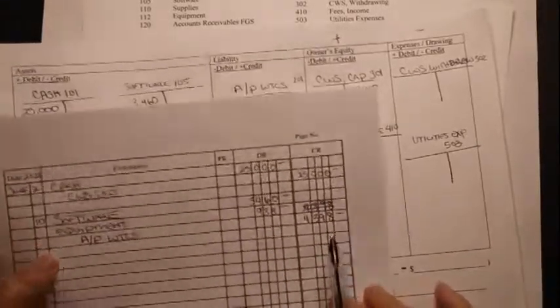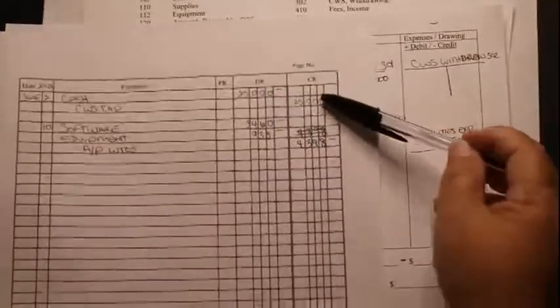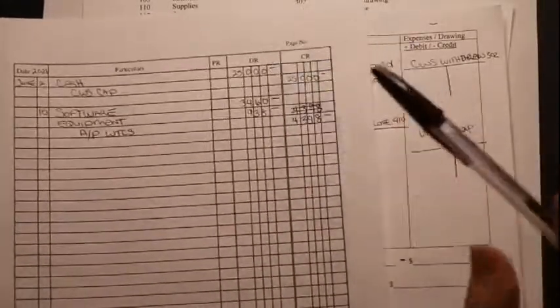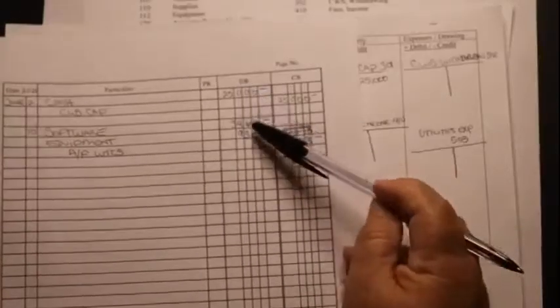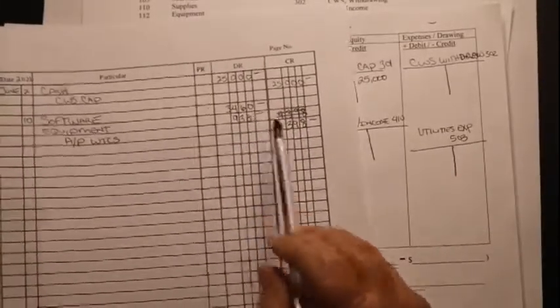So, let's say I was done. And I needed to balance. Remember, these two need to balance, debits and credits. I would add this to this, and that would be the same as adding this to these two numbers. It would still balance, even though these two numbers are different. The 3,460 and the 938.